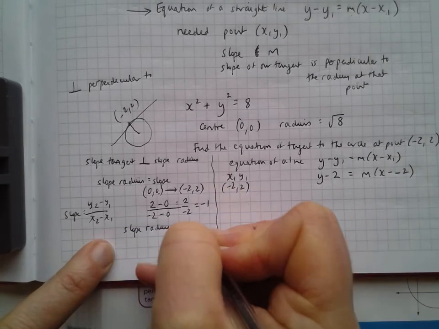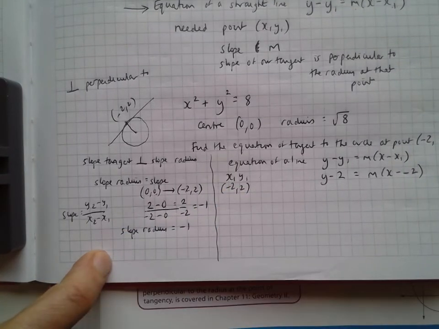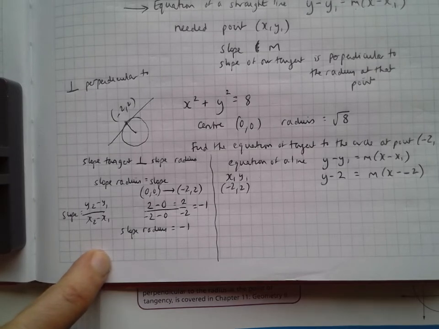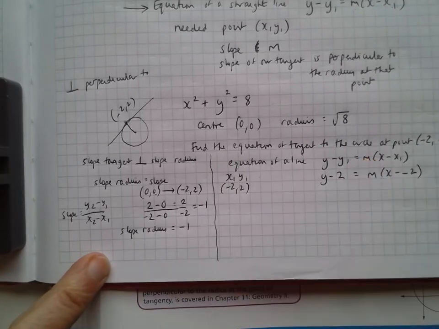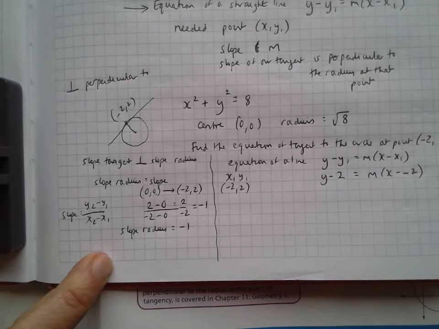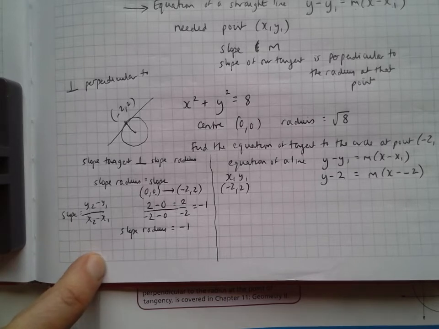Now I've definitely got a high attempt mark. So let's say I've got 7 out of 10 for finding this and this. I might even have more, you never know. Now, the slope of my radius is perpendicular to the slope of my tangent, and I need the slope of the tangent. That's the key thing that I need.